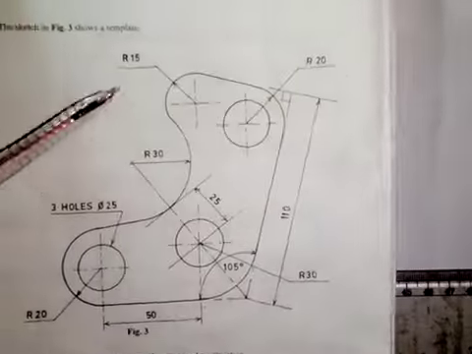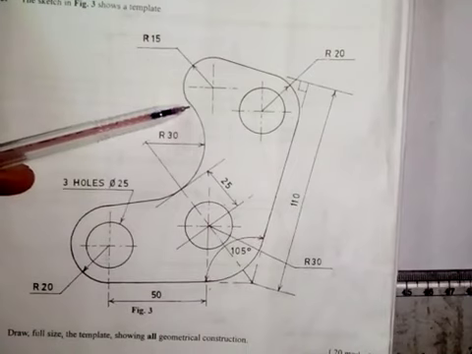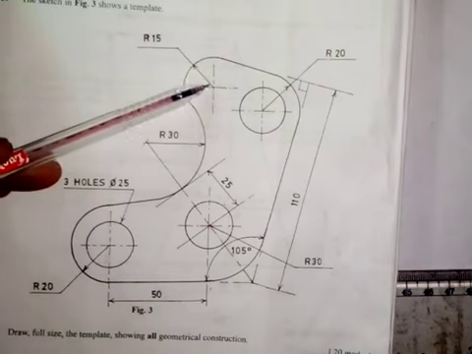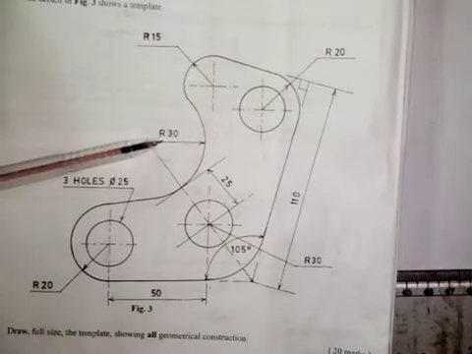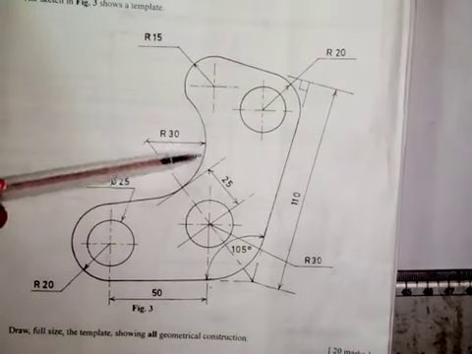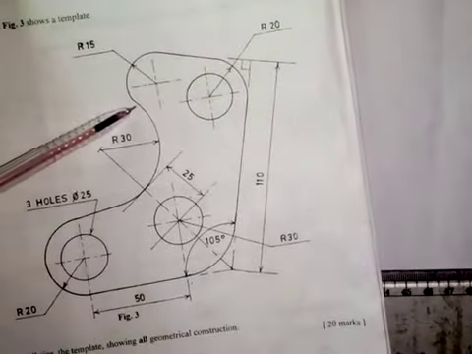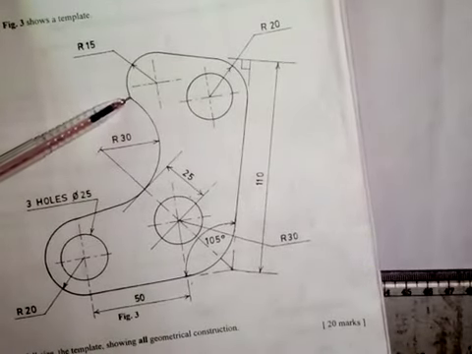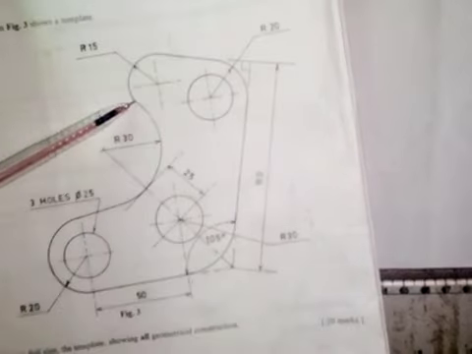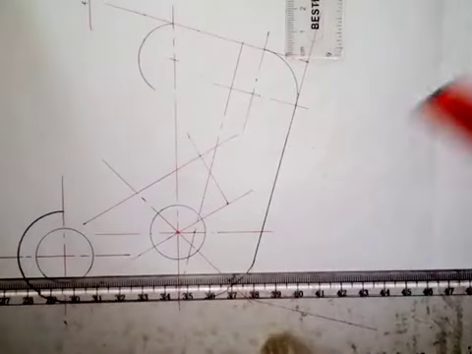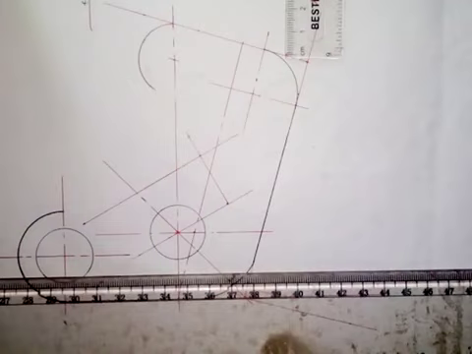Looking at what we have here, this arc is really connected with this arc. So we need to make use of the radius of this arc and the radius of this arc. The radius of this arc is 30 millimeters, the radius of this arc is 15 millimeters. So we add them together, because this arc is an external tangent to this arc. They are touching the external part, both of them. So if I add that together, that will give me 45 millimeters.